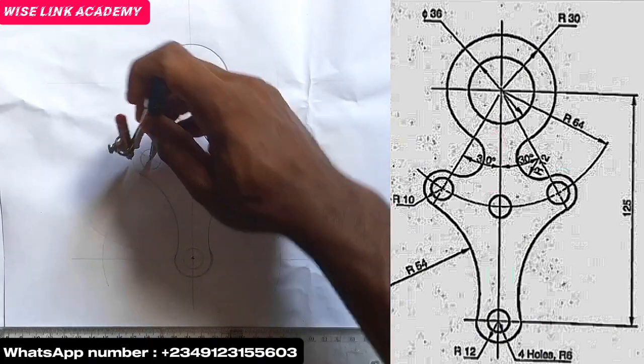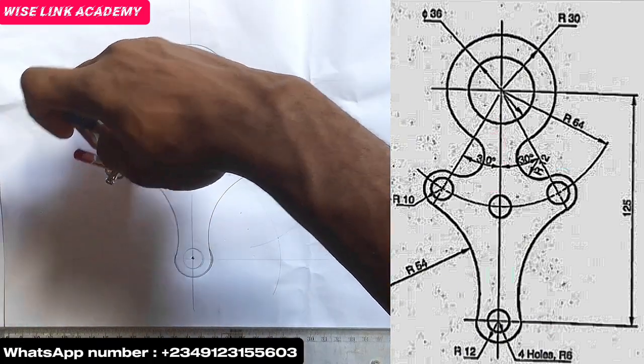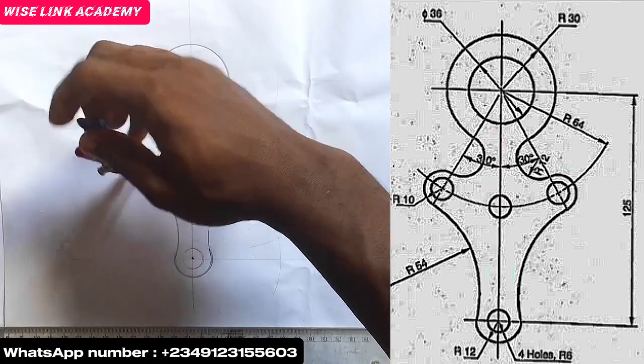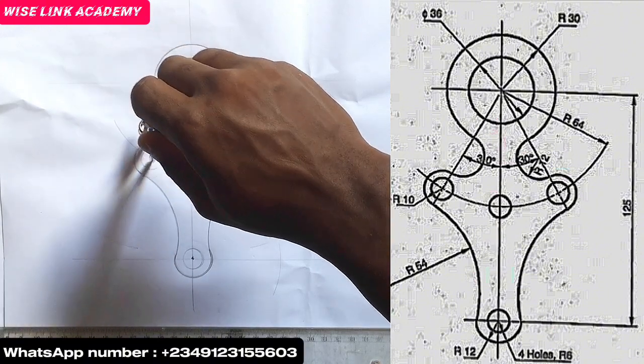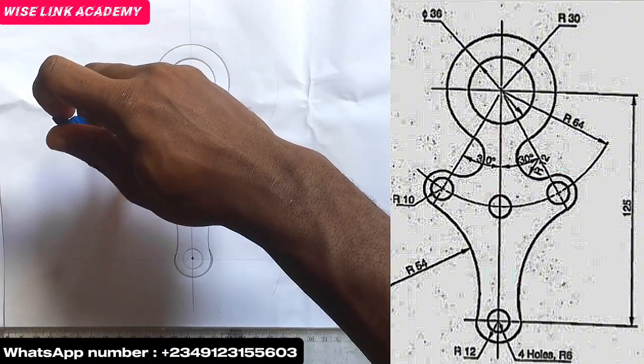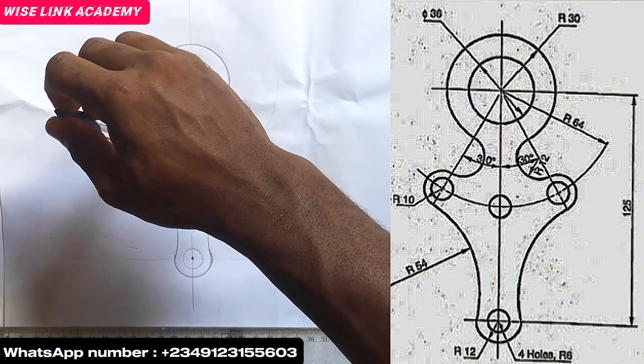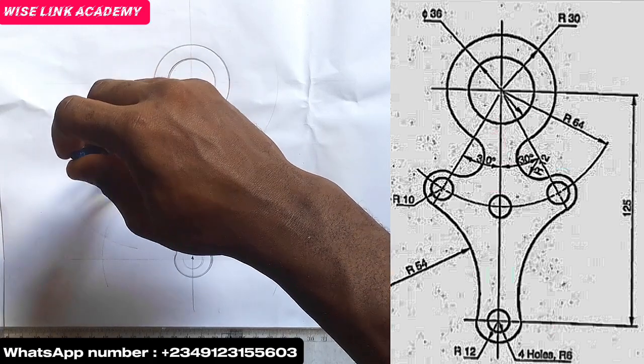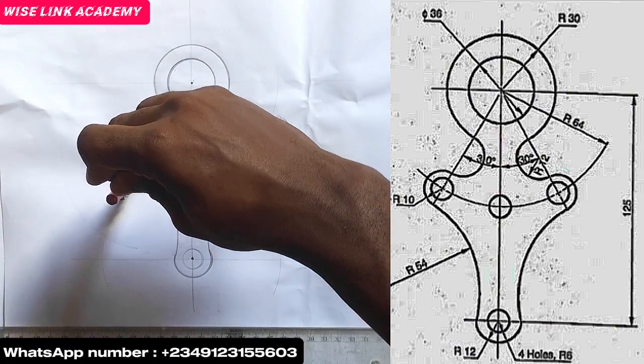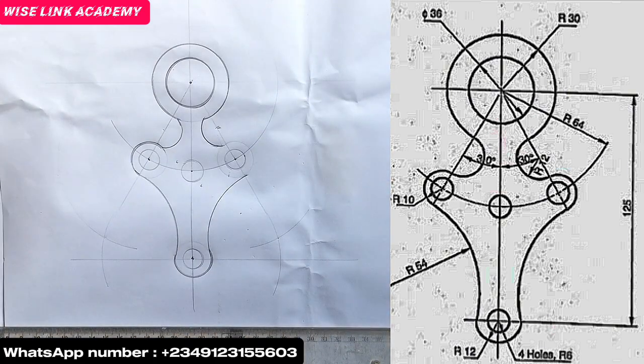Proceeding, come to this point here and take this part up. So I have this one here.